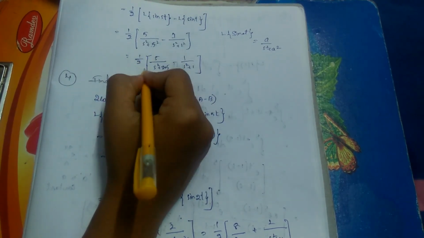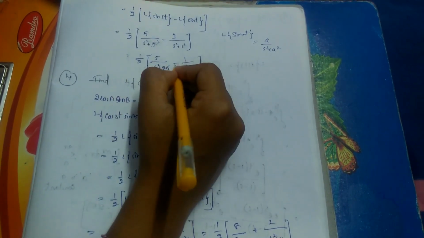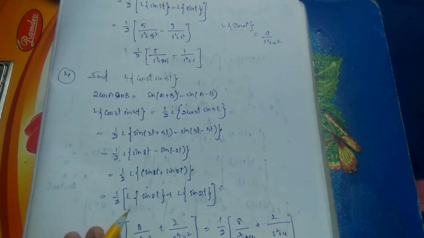Now 1 by 2 of 5 by s square plus 25 minus 1 by s square plus 1 is the transform of the given function.